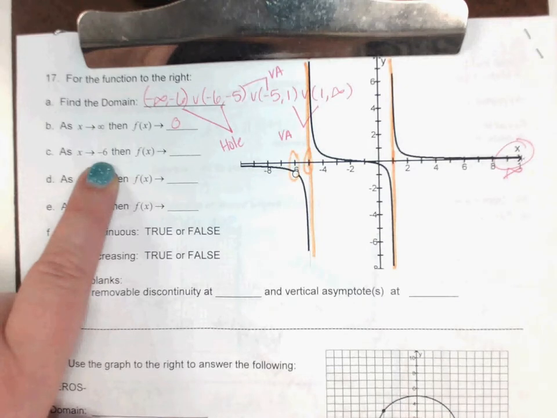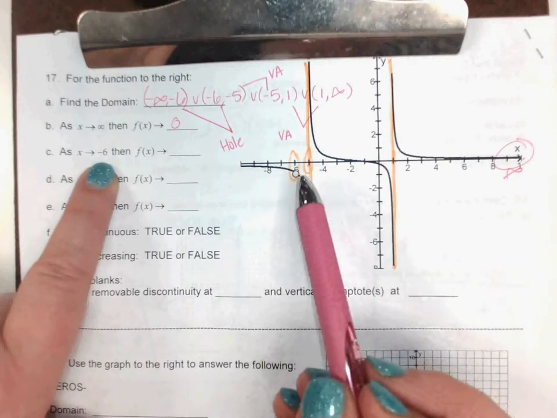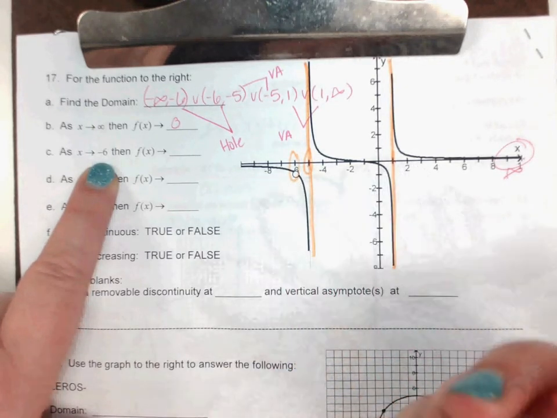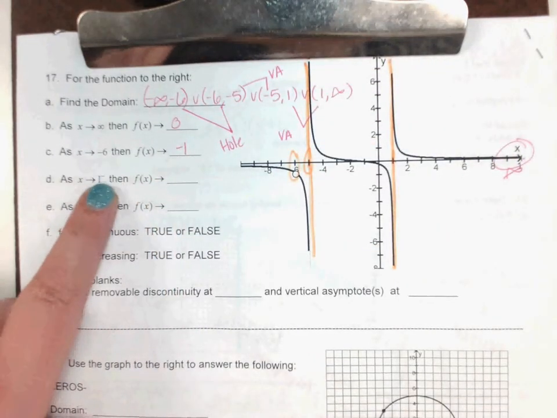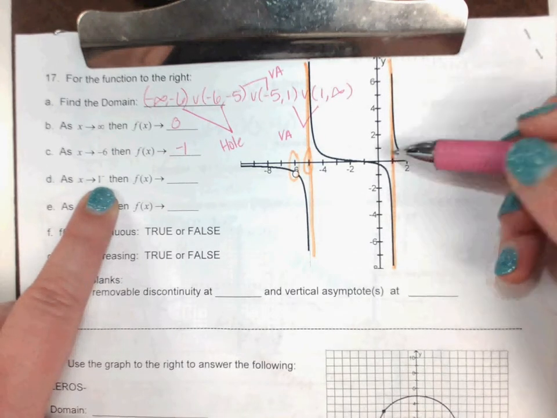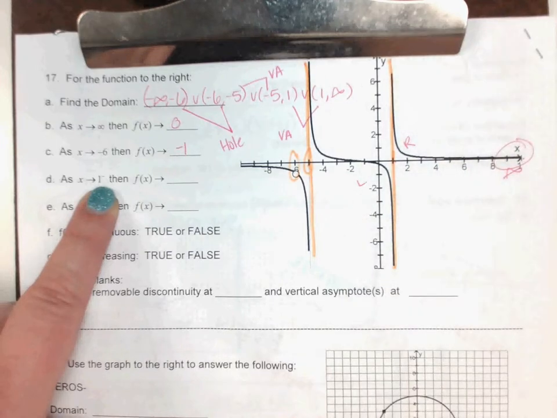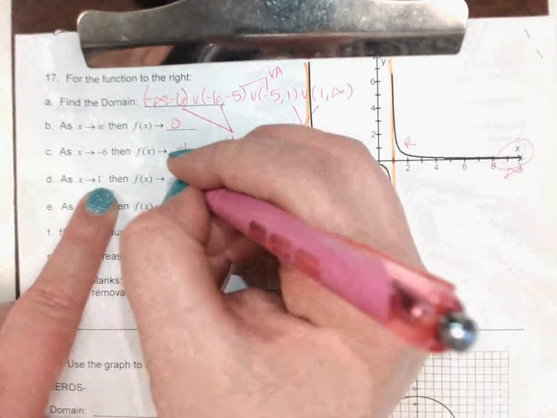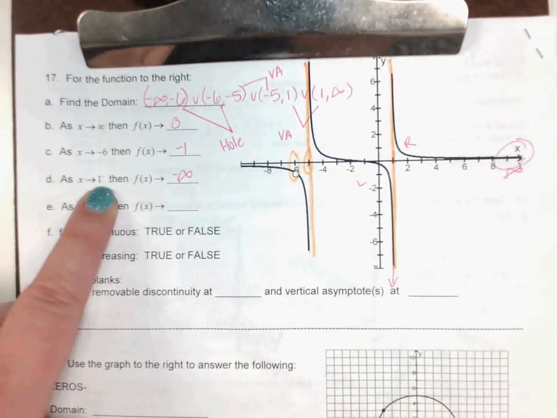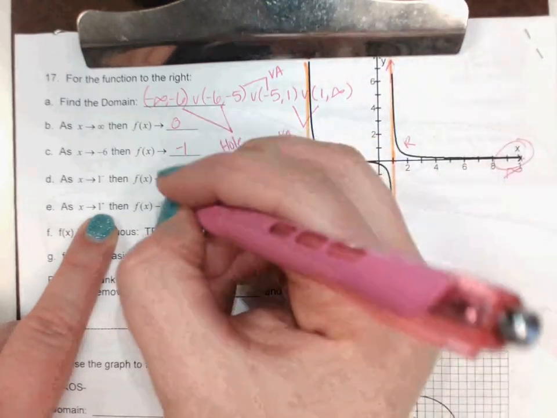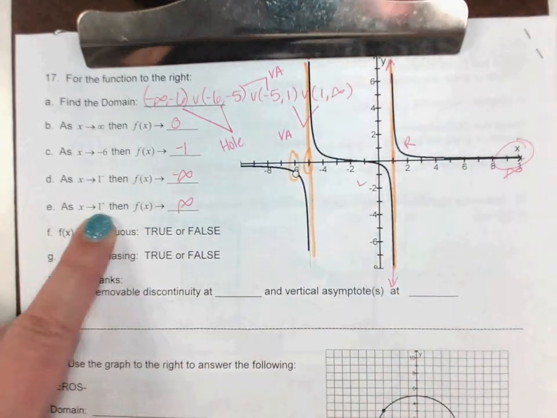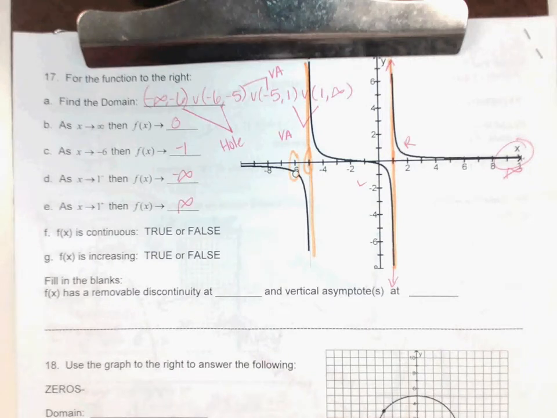What about as x goes to -6? That's where my hole should be. -1, because I want the y value. It's -6, not -infinity. Otherwise, it would have been the left end. Okay, what about x approaching 1 from the left side? Well, 1's here. Here's my left side. Here's my right side. -infinity. The left side is pointed down. What about x approaching 1 from the right side? Infinity. That side's pointed up. Remember the difference. You're just either on the left side of the asymptote or the right side of the asymptote.